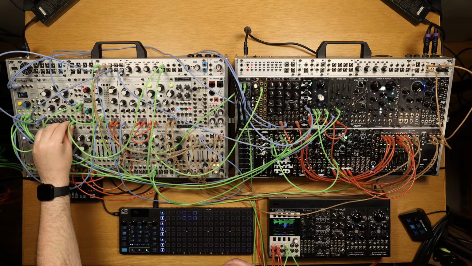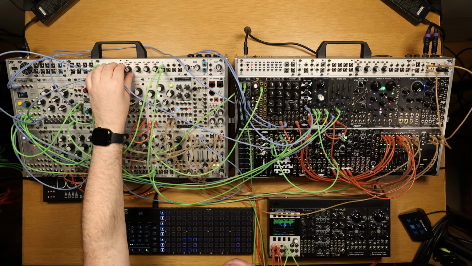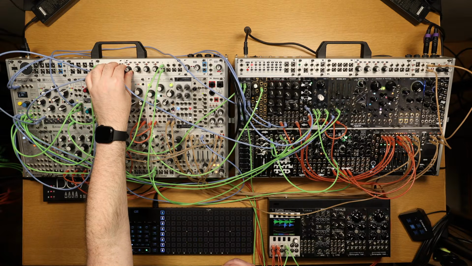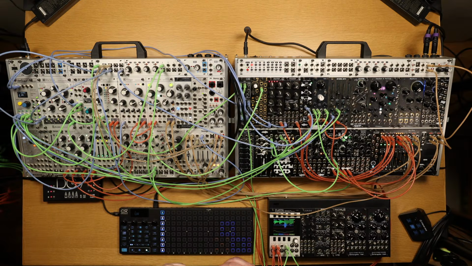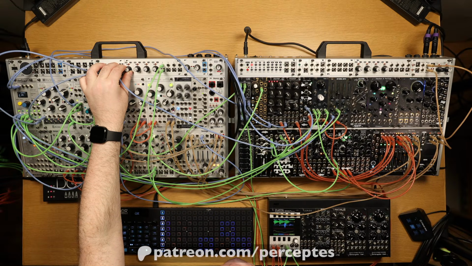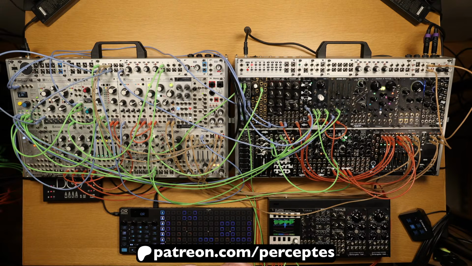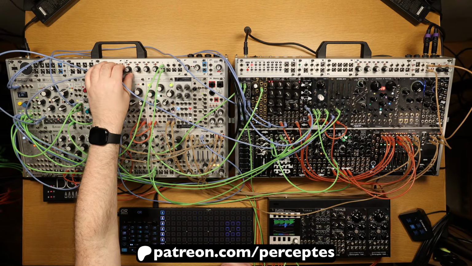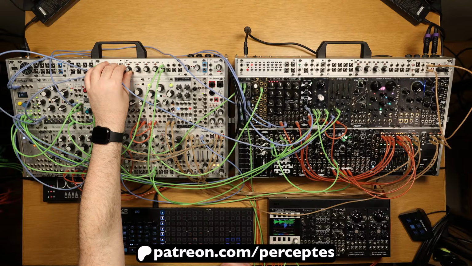So I'm taking in a signal that has quantized pitches, but I'm sending it through an attenuator so that the attenuator is actually sort of detuning it and it's no longer quantized exactly. And I can attenuate that signal from Marbles to get some kind of weird pitch changes on Ona.